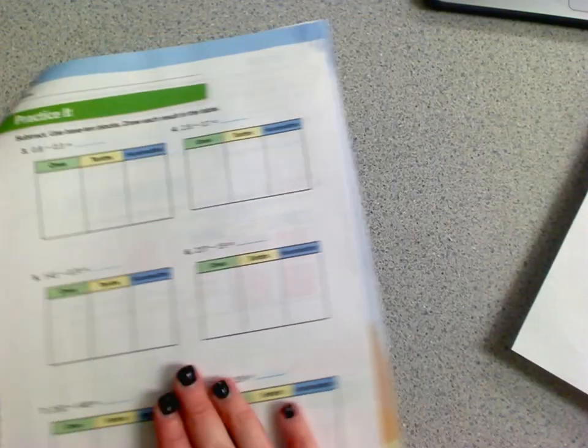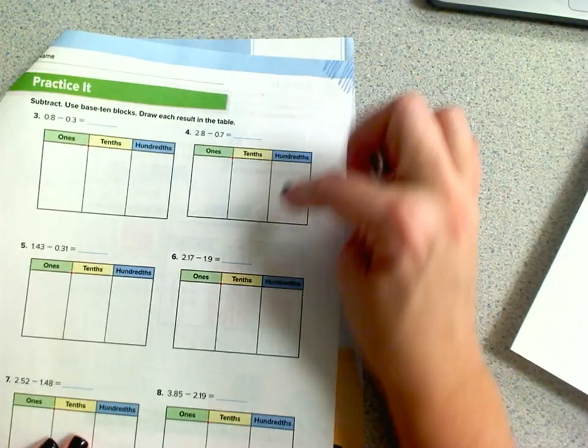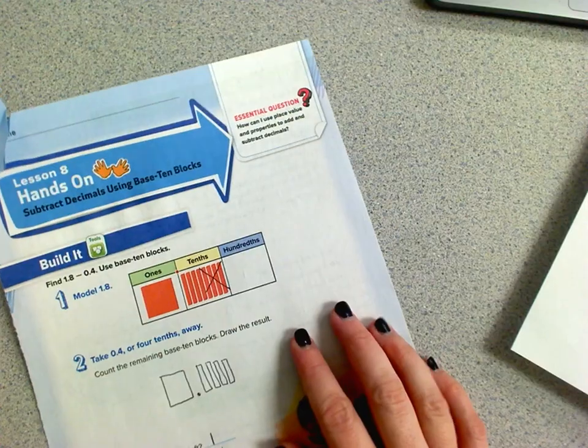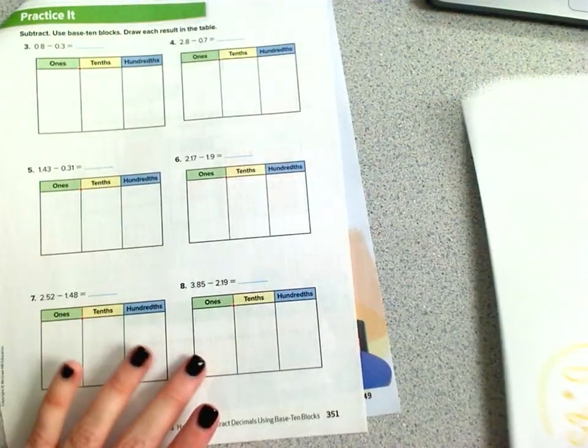Okay. All right, guys, so you're going to work on independent practice, page 351 and 352. Try your best. Let me know if you have any questions.